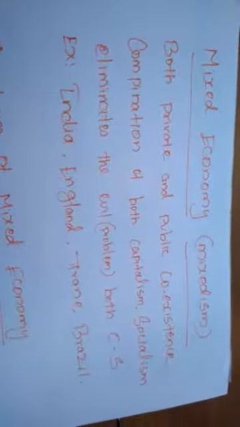And not only that, in this mixed economy we can see the combination of both capitalism and socialism. So all the merits and all the features of both capitalism and socialism will be there in this mixed economy.